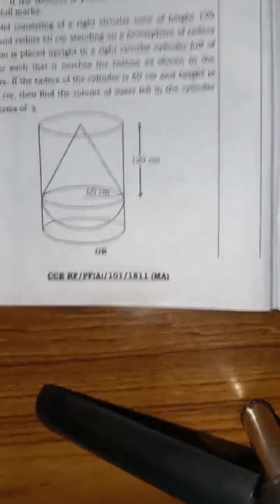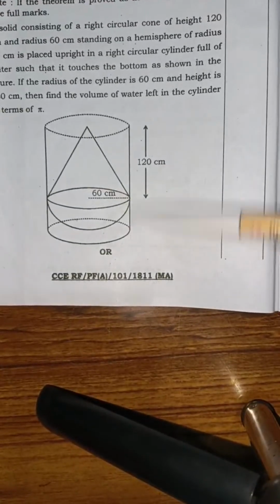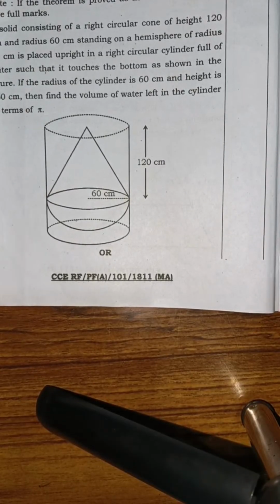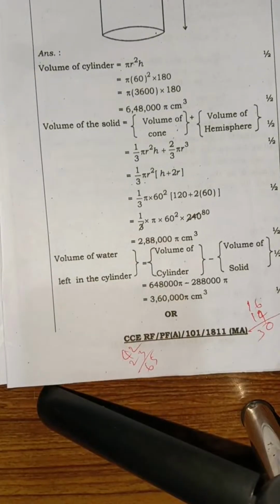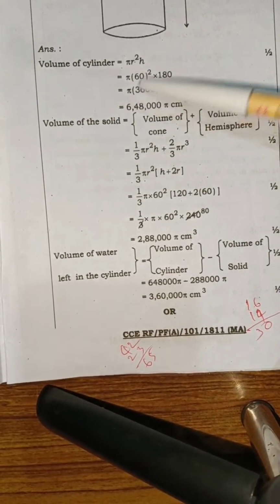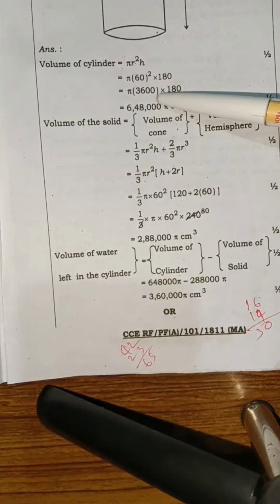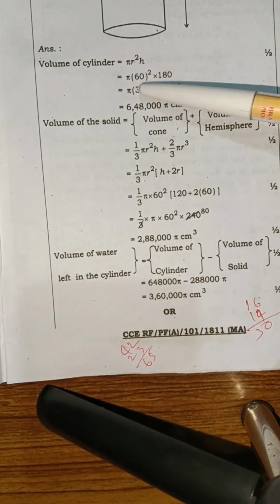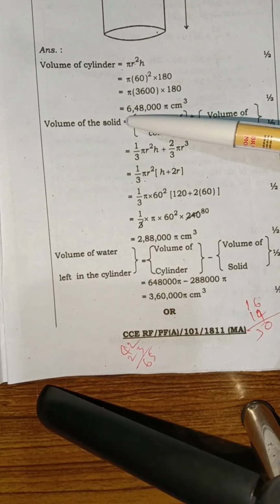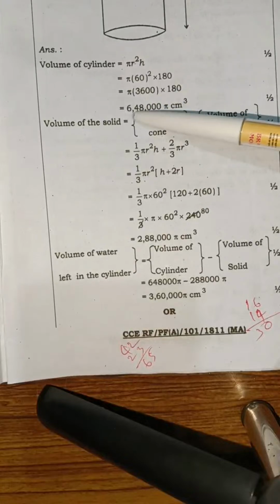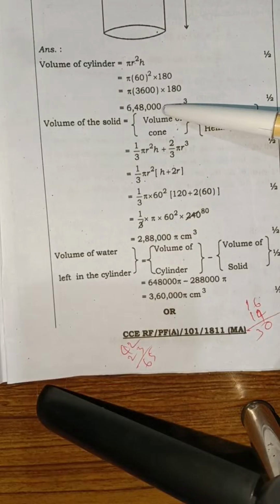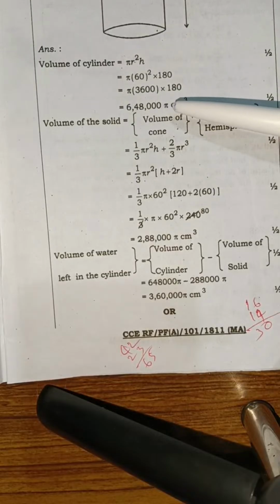So here only observe. It is 60 and it is 120. 120 plus 60, how much? 180. So that's why you are writing 180. Now we will take here pi into 60 into 60, 3600 into 180. Once again multiplying 180 into 3600, we get 6,48,000 pi.